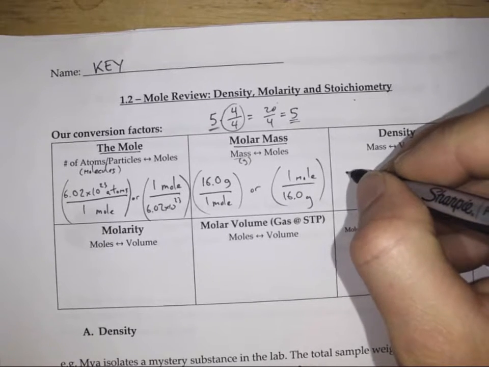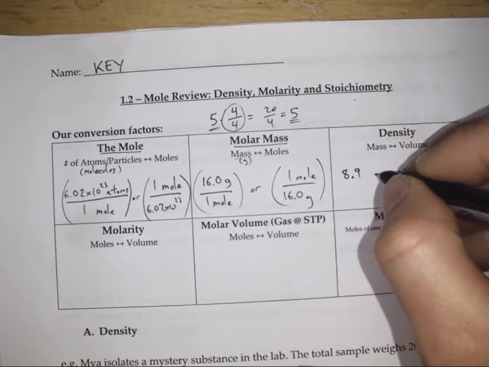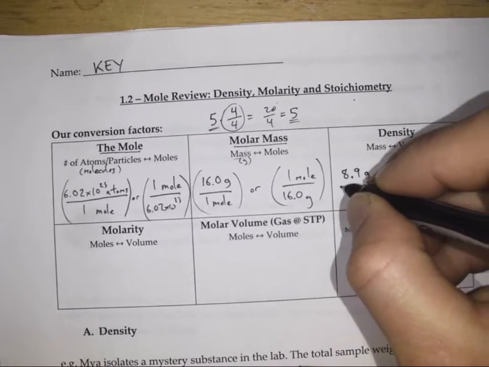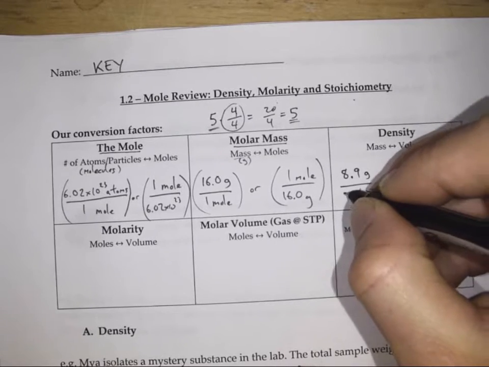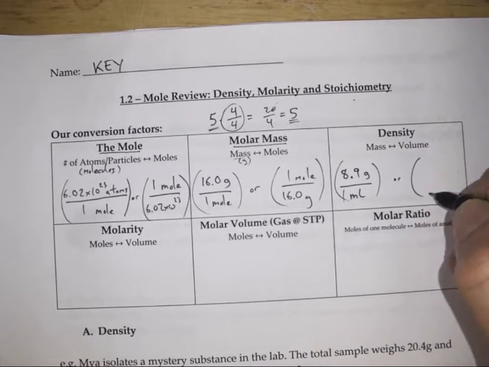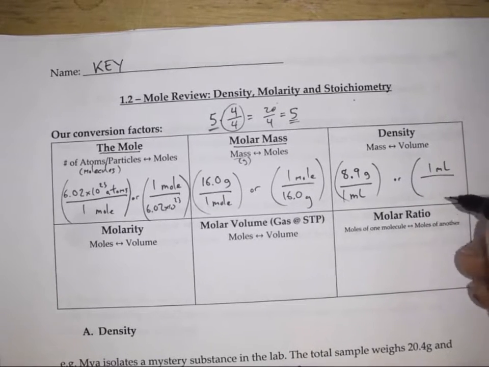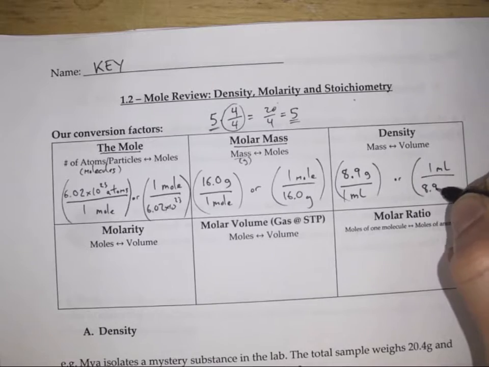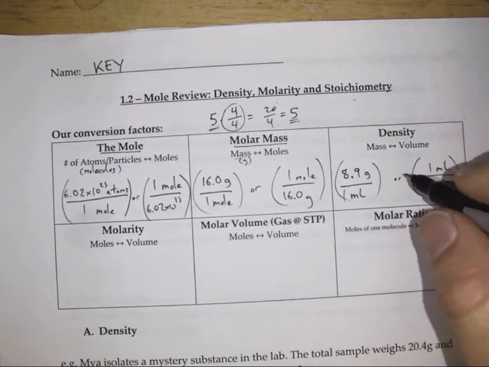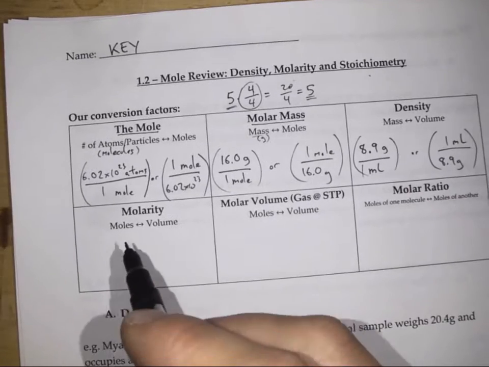I think nickel has a density of 8.9 grams per 1 milliliter. Or you could flip that. Maybe it's more useful to say every 1 milliliter of nickel occupies 8.9 grams. That's an example of density.